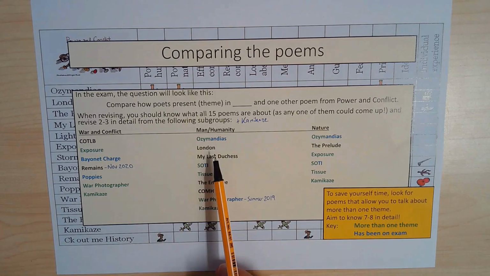There is no right or wrong poem to revise. There are lots of you in year 11, of course, revising, trying to work out which one's best to pick. You will have some that you like, some that you don't like, some that you really enjoy, some that you haven't necessarily enjoyed, some that you find difficult, some that you find straightforward. And the idea is just to revise 2 to 3 from each group in detail.